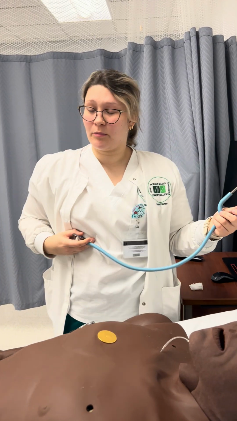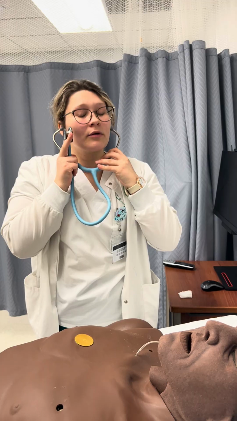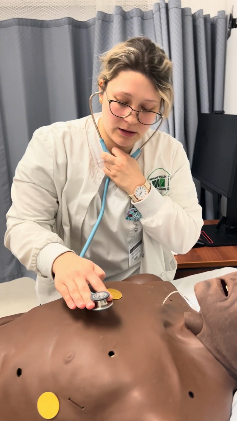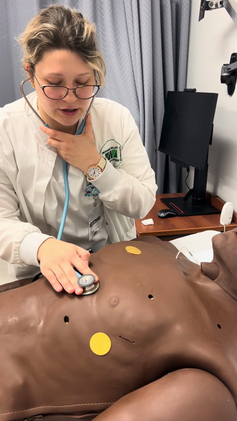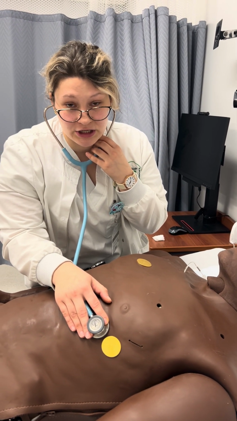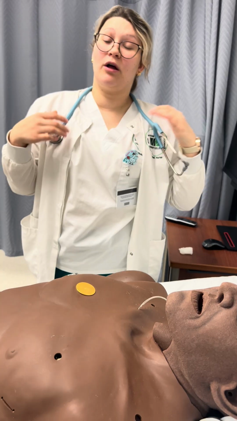So using the same landmarks that I used before, I'm gonna listen to the heart at the aortic, the pulmonic, the Erb's, the tricuspid, and the mitral valve. I'm gonna listen to the mitral valve for a full minute, just so that I can get the full apical pulse. After I've done that, I'm gonna check all his pulses now.